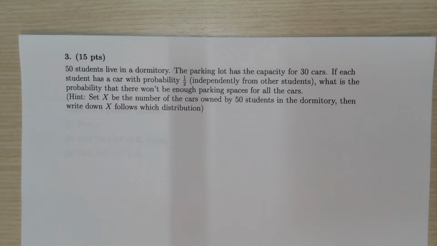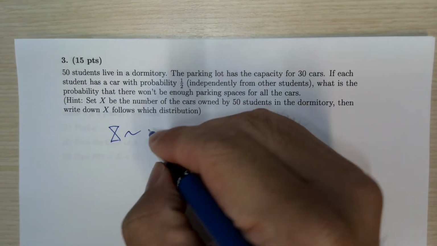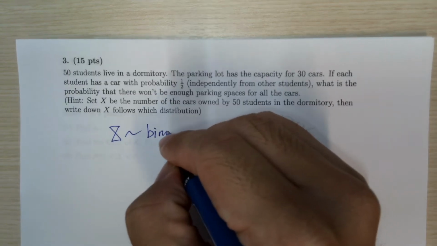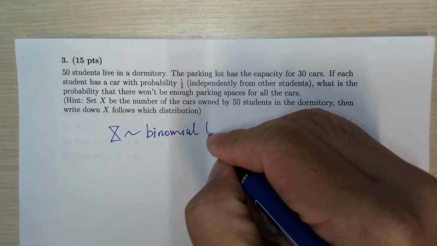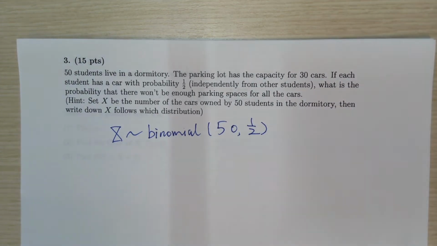Each of them is a Bernoulli trial, and you have 50 of them, so X follows a binomial distribution, with n = 50 and p = 1/2.